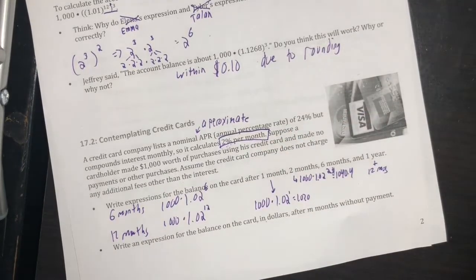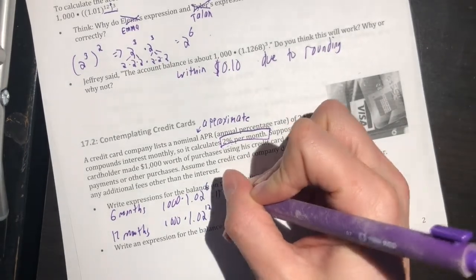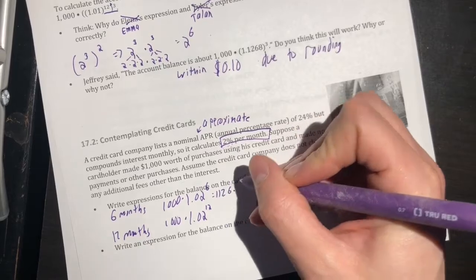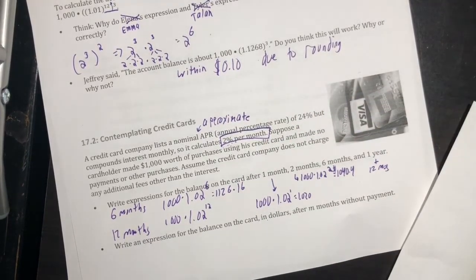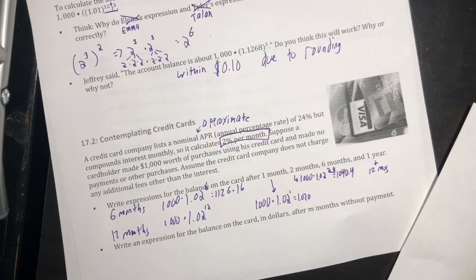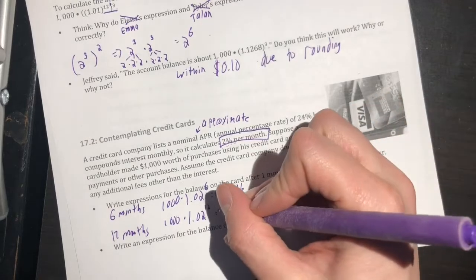And that 12th power is going to give us the true interest rate. So 6th power is 1126.16. And the 12th power, the 12 months, gives us 1268.24.